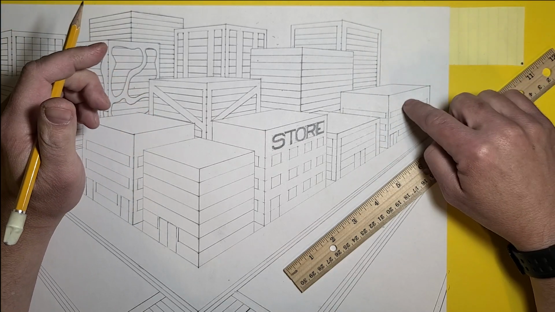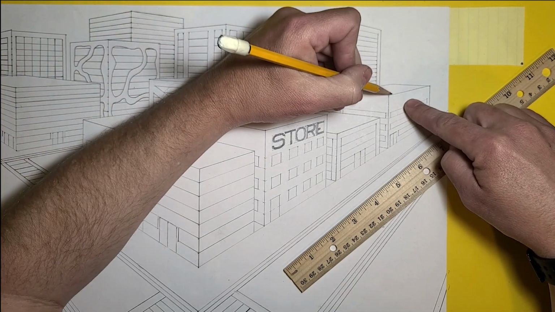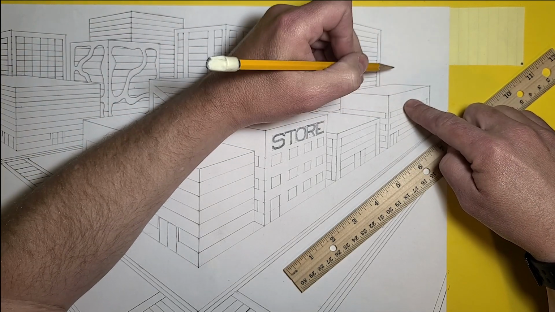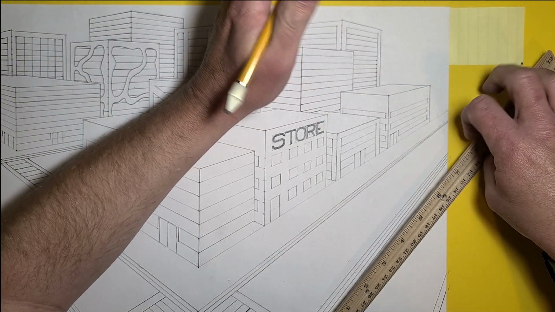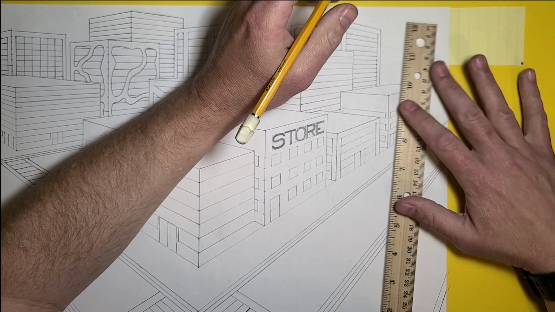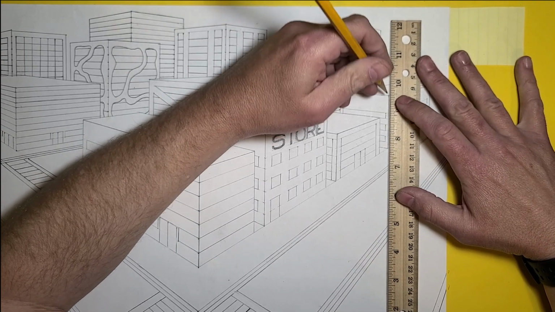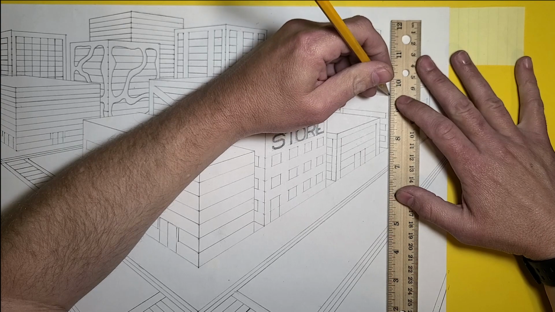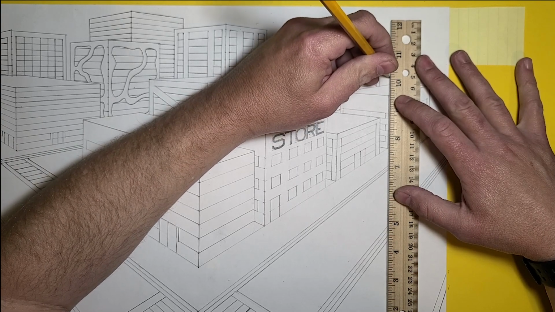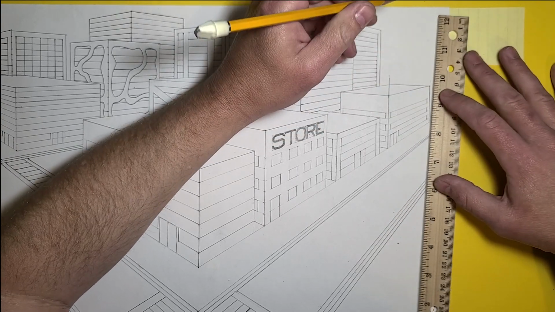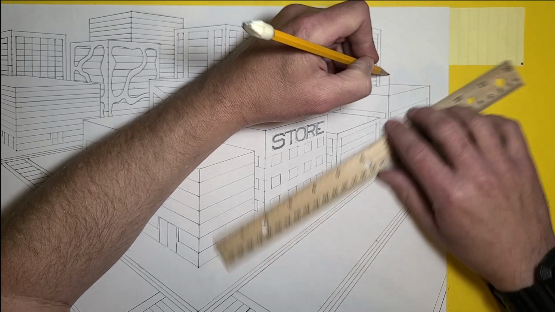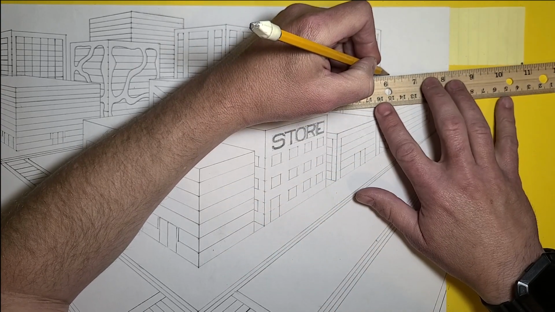So if we want a billboard that's above this side of the building, or like a big sign that stands up above the height of the building, what we're going to do first is just to define the width and height of that sign. So I'm just going to lengthen up the side of the building here. So just making that first line taller. I'll go towards my vanishing point for the top of it.